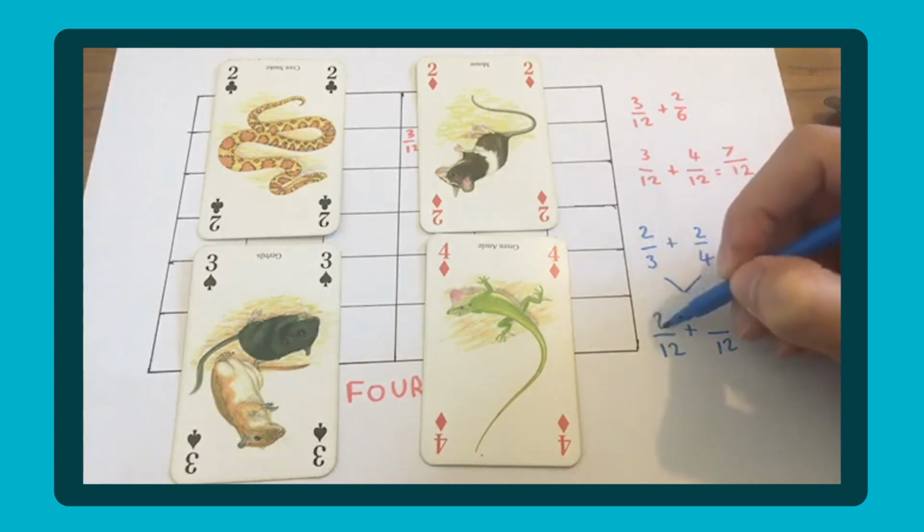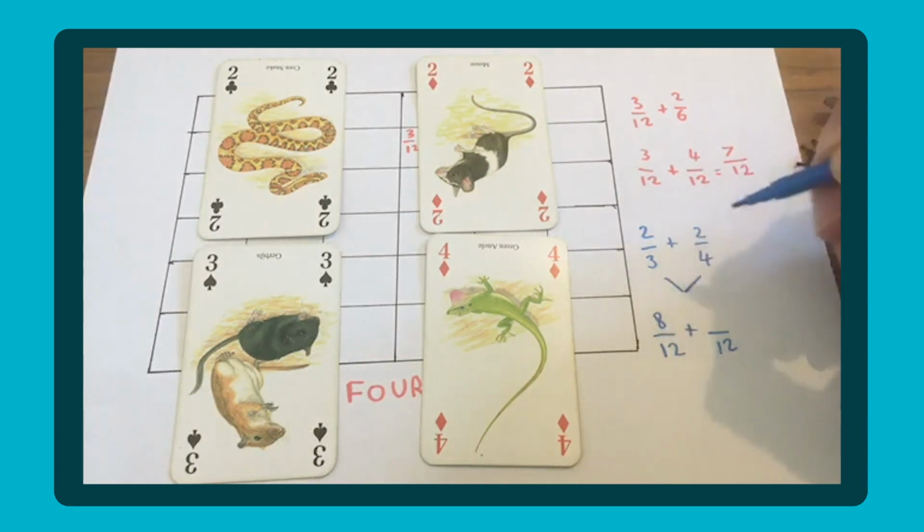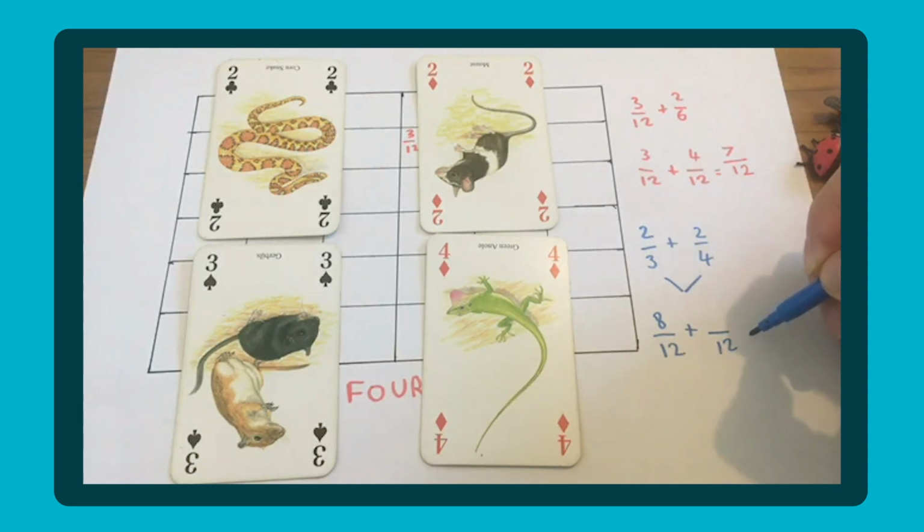2 times 4 is 8. So we've got 8/12ths there. To get quarters into 12ths, I've timesed it by 3. So whatever I do to the bottom number, I do to the top number. 2 times 3 is 6. So then I've got 8/12ths, add 6/12ths.